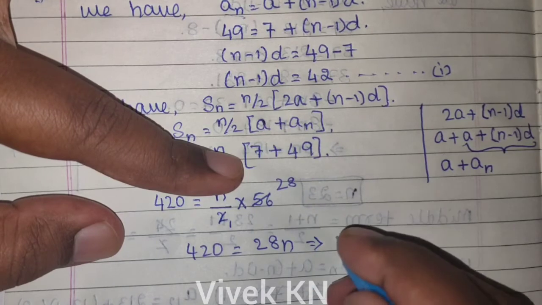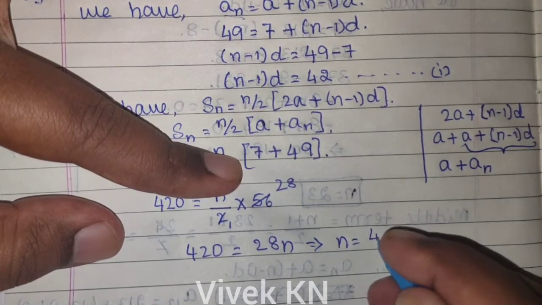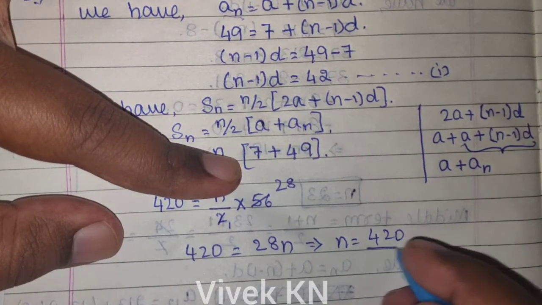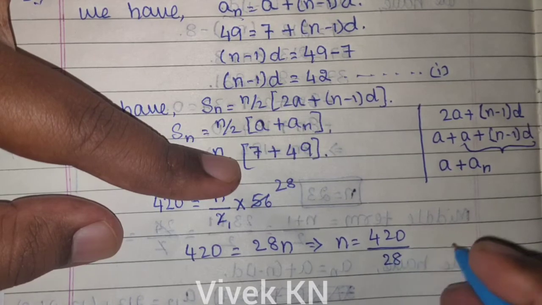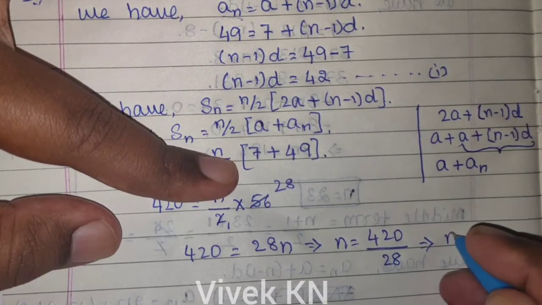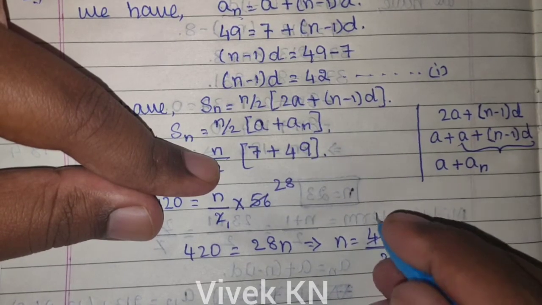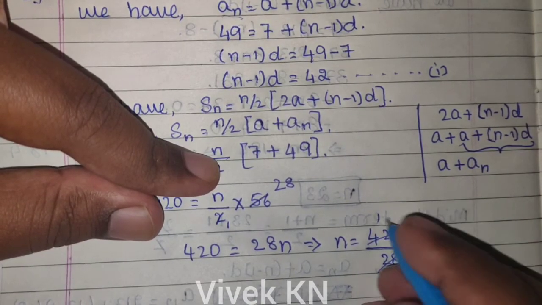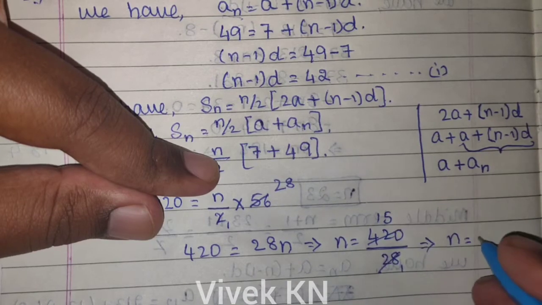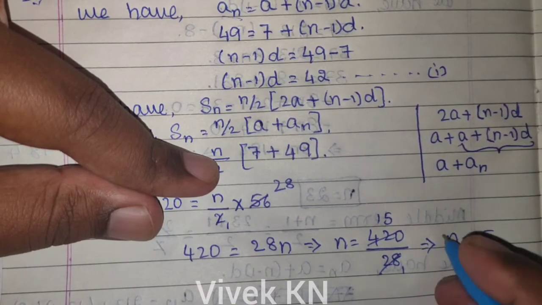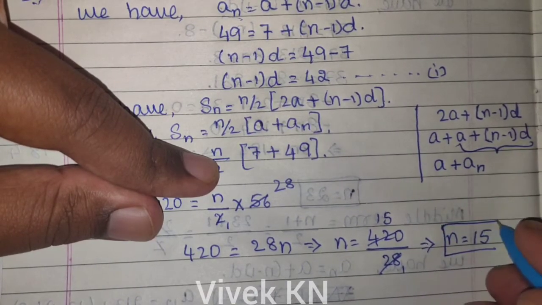That is n is equal to 420 divided by 28. That is n is equal to, 28 ones are 28, 140, 28 fives are 140. That is n is equal to 15.